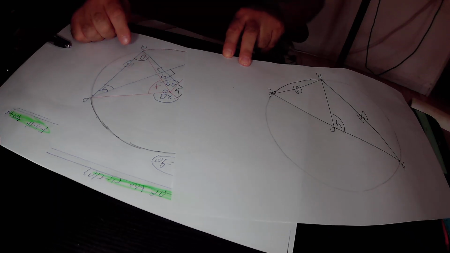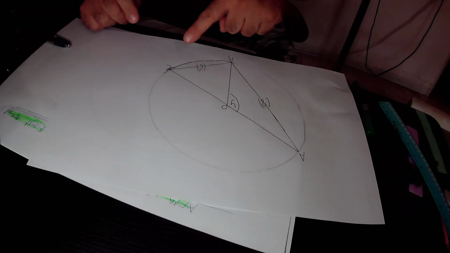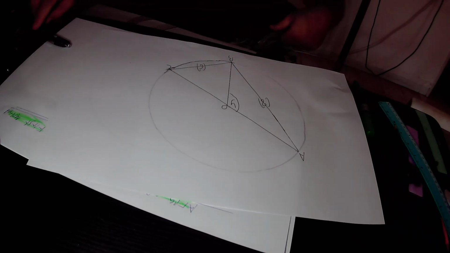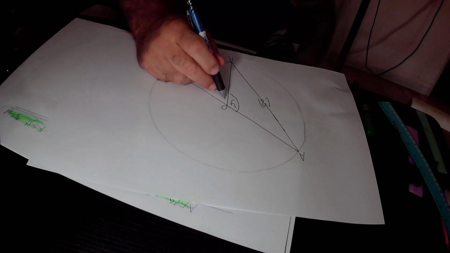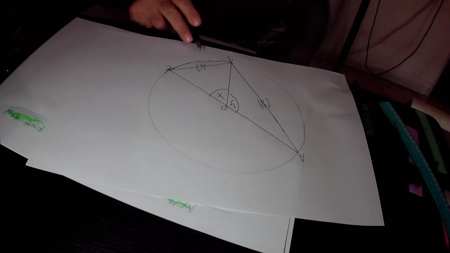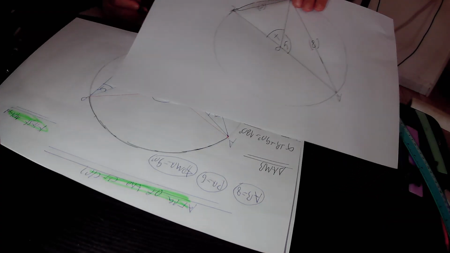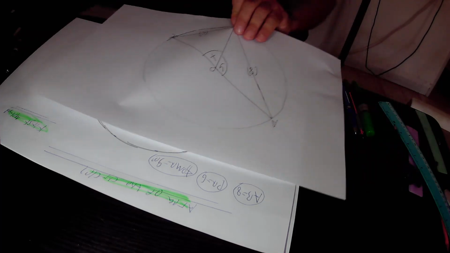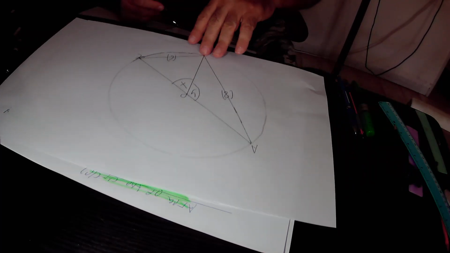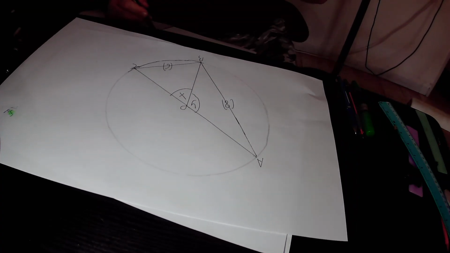But the size of this center angle POQ is x. Therefore, the size of this center angle COB must also equal x, because they both subtend on equal chords. They subtend on a chord that is equal to 6 units in its length. So if the size of this center angle is x, then the size of this other center angle must also equal x, because they are equal to each other according to rule 30.